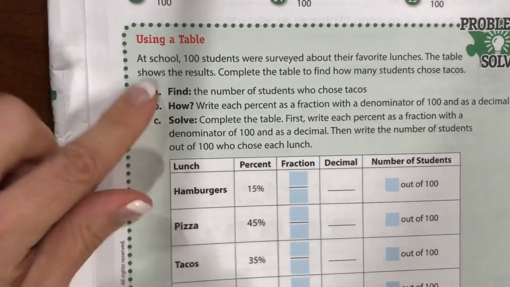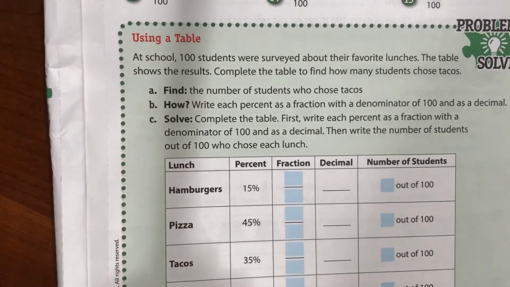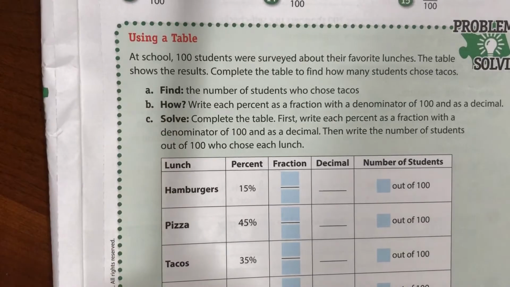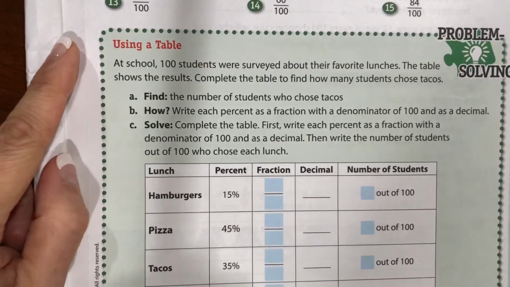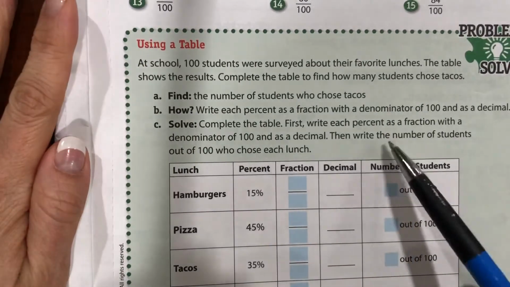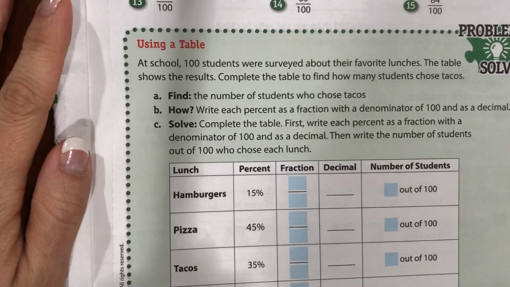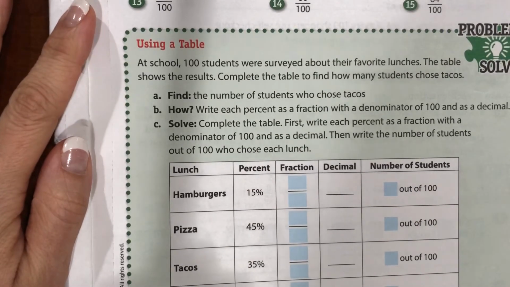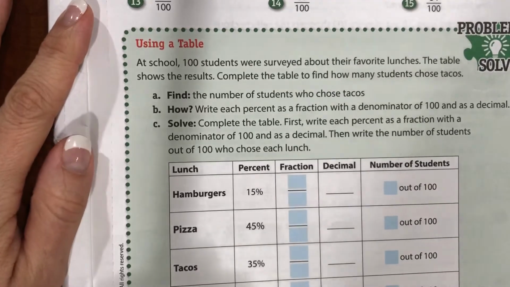All right, so A is find the number of students who choose tacos. Okay, how are we going to do that? We're going to write each percent as a fraction with a denominator of 100 and as a decimal. Then we're going to complete the table. We're going to first write each percent as a fraction with a denominator of 100 and as a decimal, and then we're going to write the number of students out of 100 who choose each lunch.